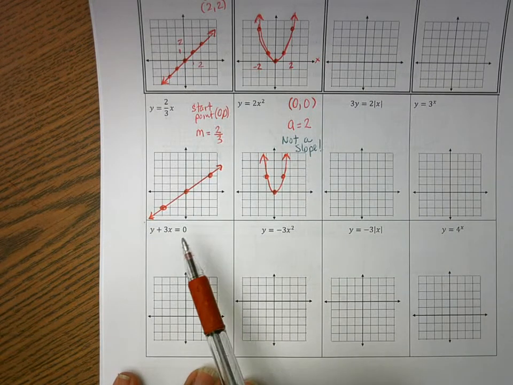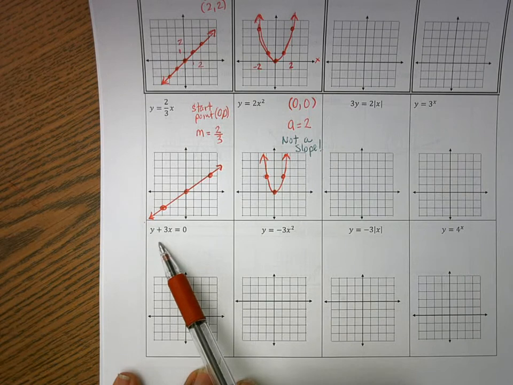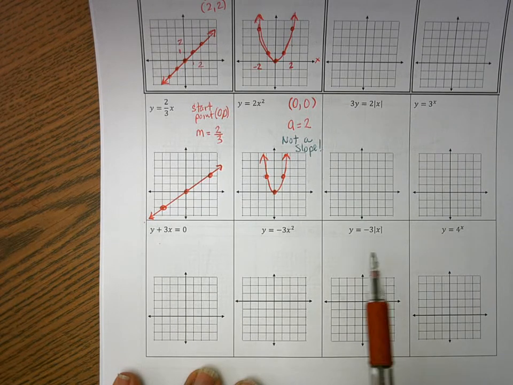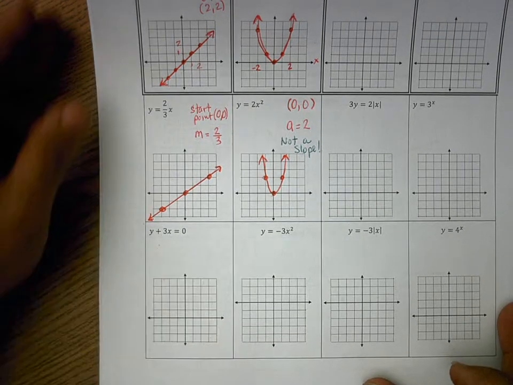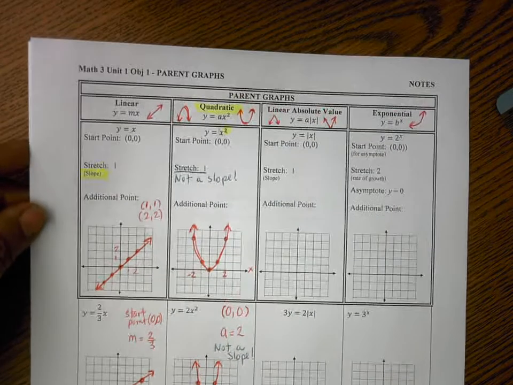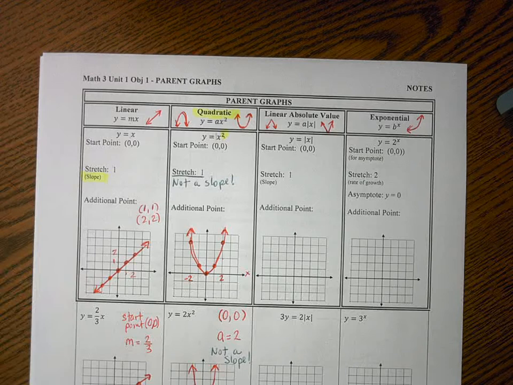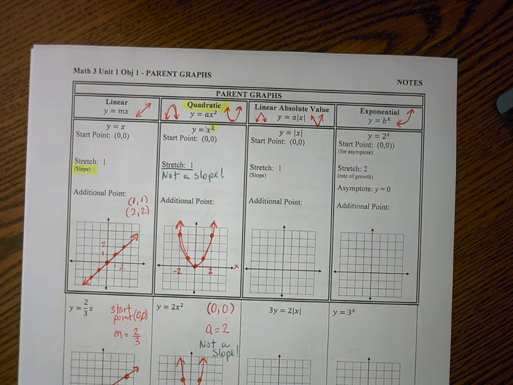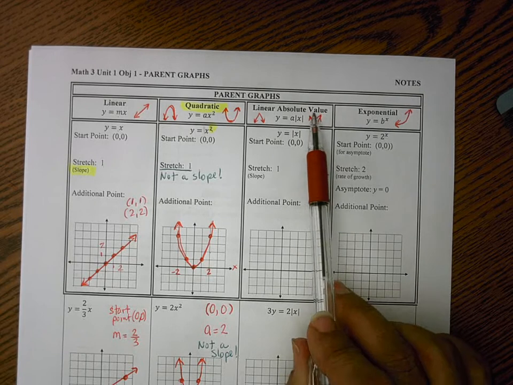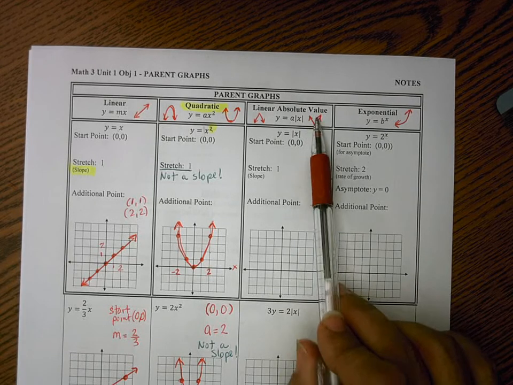So you can pause the video, and I'm going to give you a hint here, and then I want you to try the bottom ones. So let's come back to a linear. Let's learn about linear absolute value. It has a V shape. I remember because it says value, V, it has a V shape, okay?